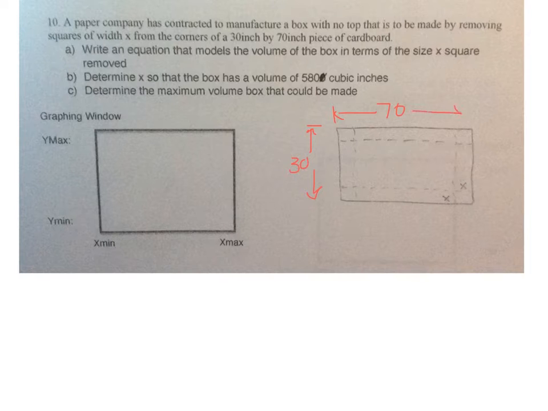And when we fold this box up, we're going to cut these little x corners out, which are labeled x on one of them. So all of those little squares are coming out. And the question is, write an equation that models the volume of the box in terms of the size x square removed. Determine x so that the box has a volume of 580 cubic inches. So that was a correction that I noted the other day. And determine the maximum volume of the box that could be made.